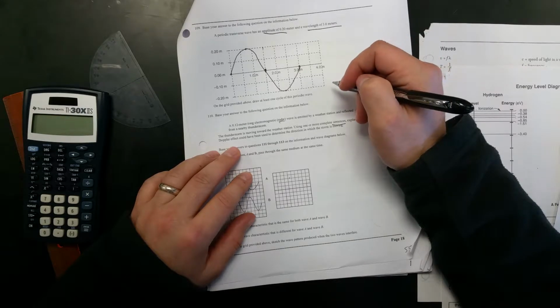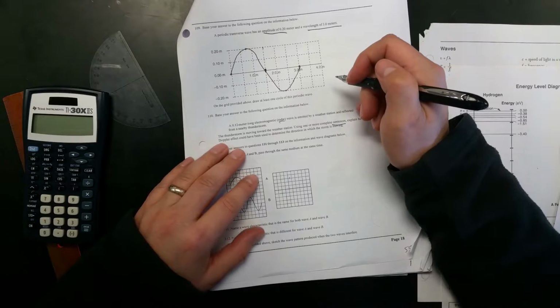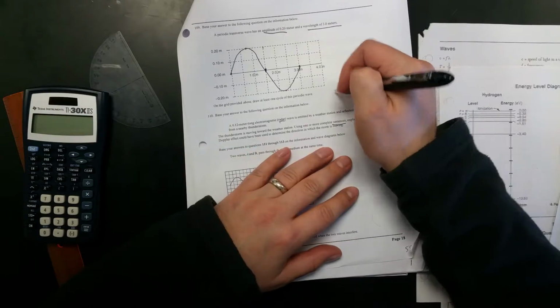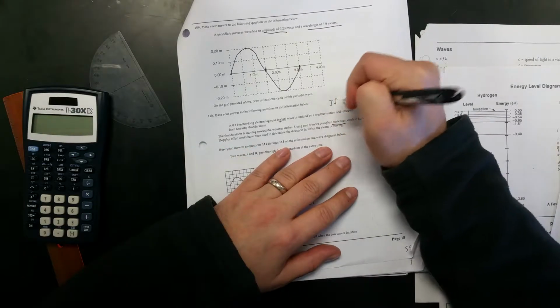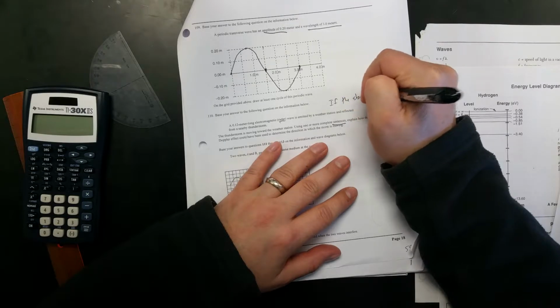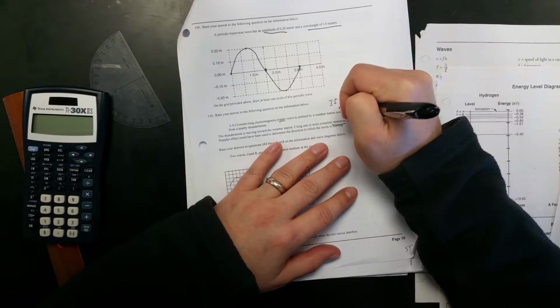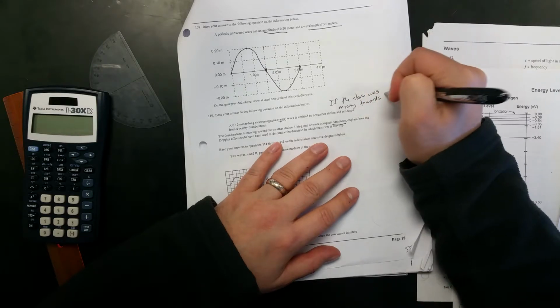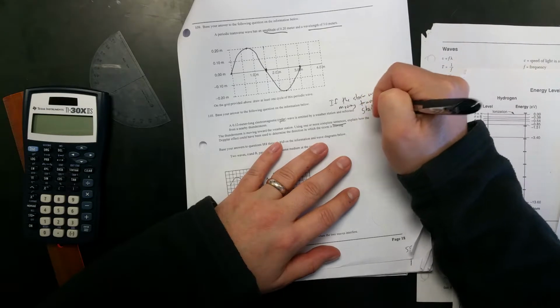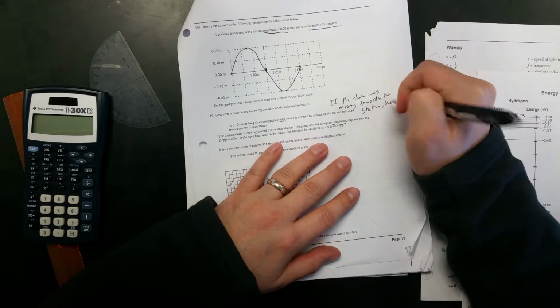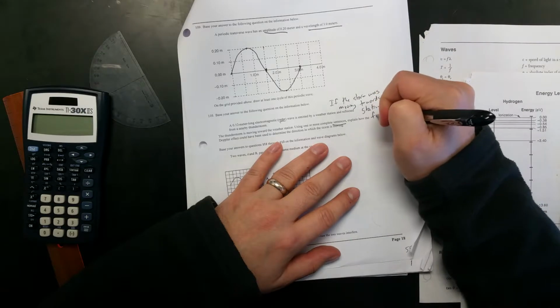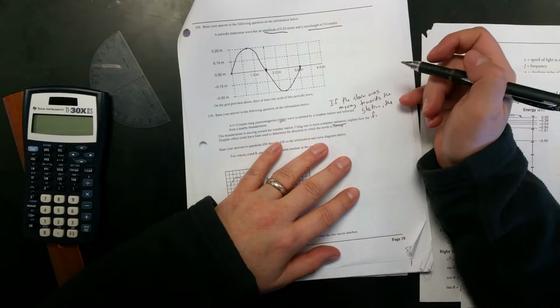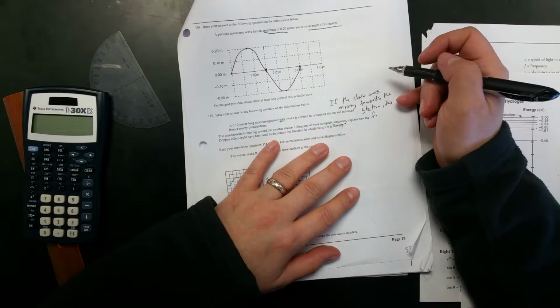So the Doppler effect tells you how the frequency of a wave changes. So let's just say if the storm was moving towards the station, let's see, frequency of the wave would be higher, right?